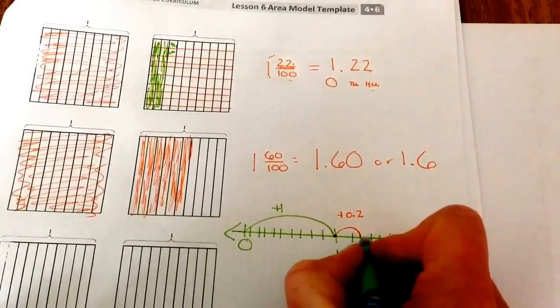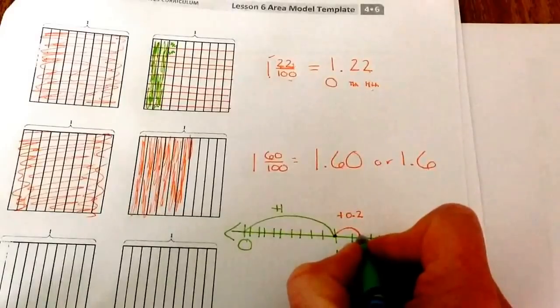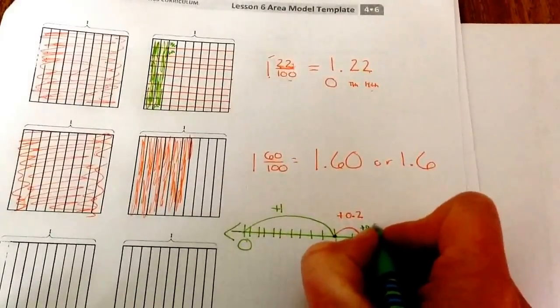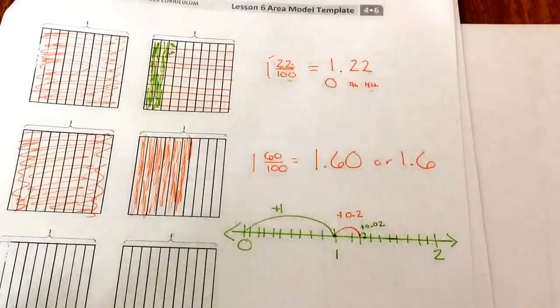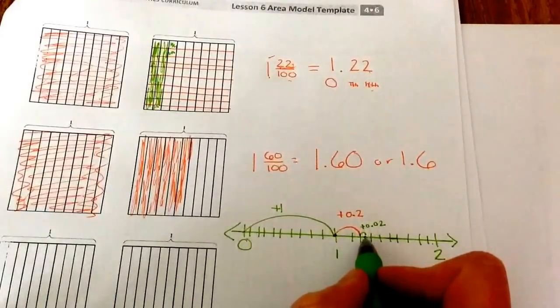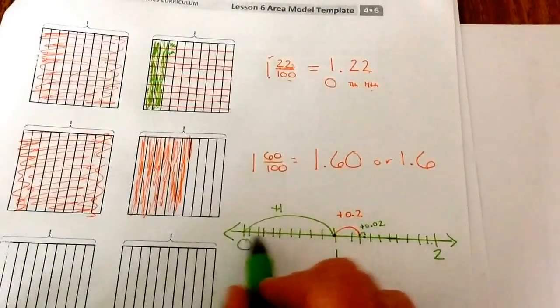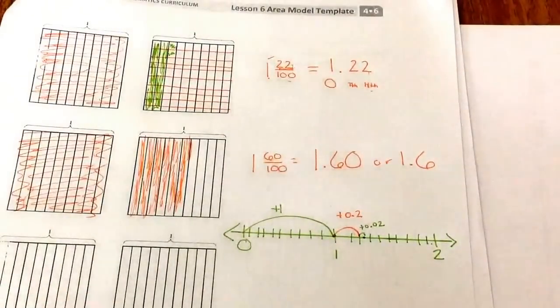I'm going to go over just a little bit to equal my plus 0.02. Went over just a little bit. I probably even went a little too far because it's almost to the halfway point, but it's close. And that is how you use a number line.